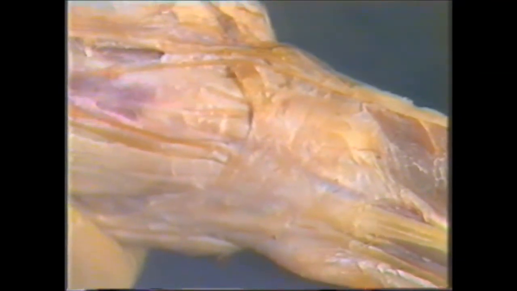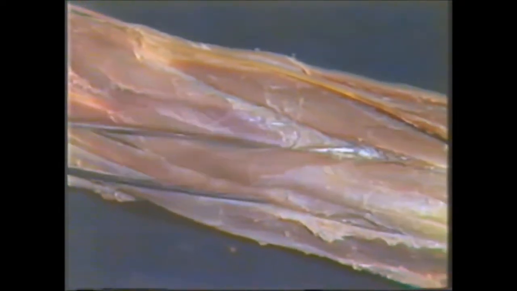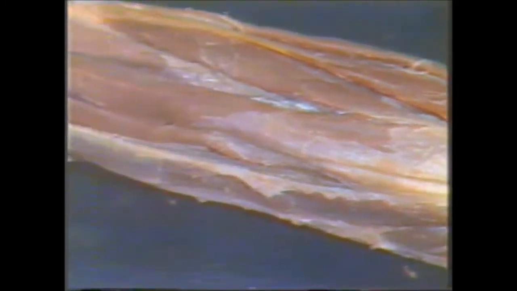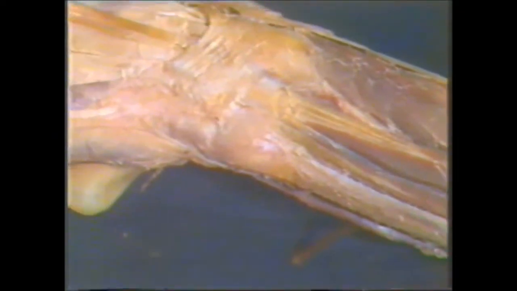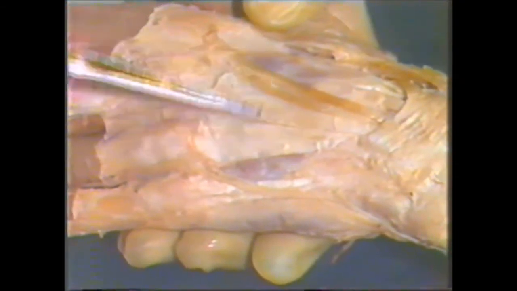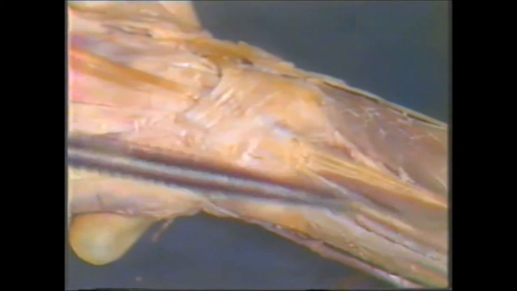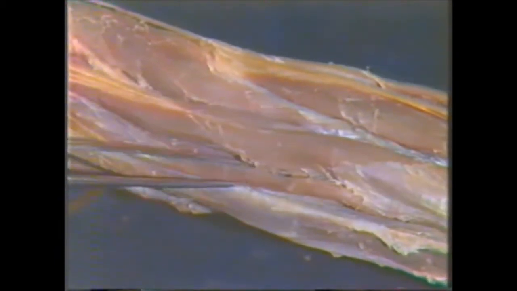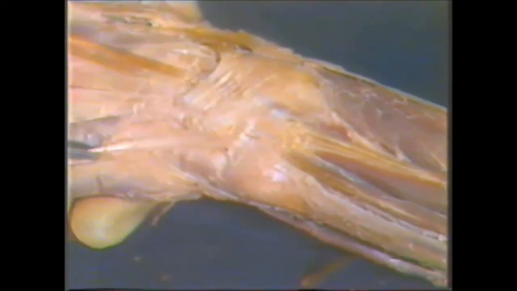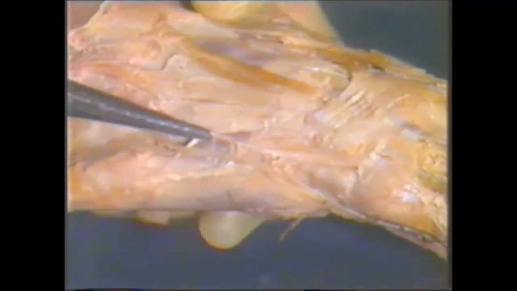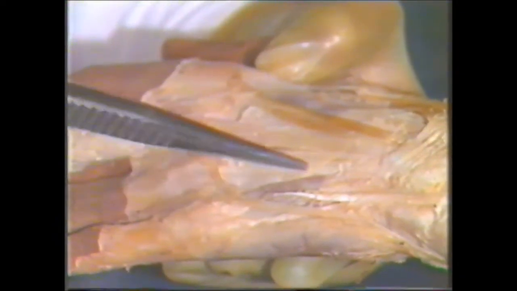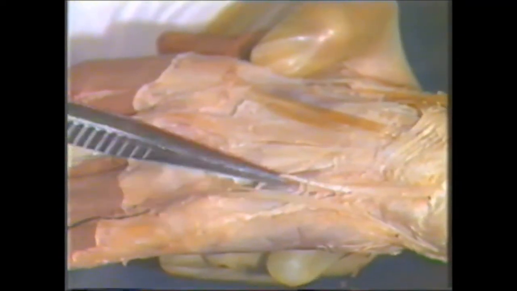This is the extensor digitorum muscle. It arises from the common extensor origin, and its four tendons pass to the medial four fingers. The extensor digiti minimi appears to be a part of the extensor digitorum muscle, and its tendon goes to the little finger. The little finger, therefore, has two tendons, one from the extensor digitorum, and the other is the tendon of the extensor digiti minimi.